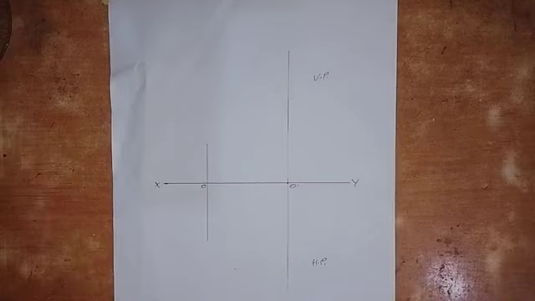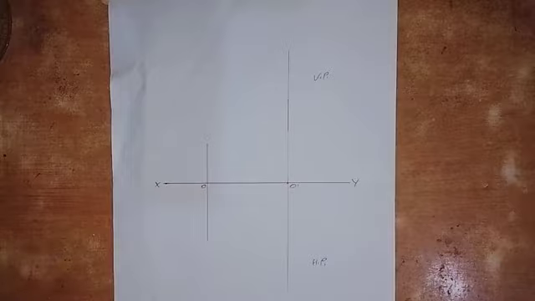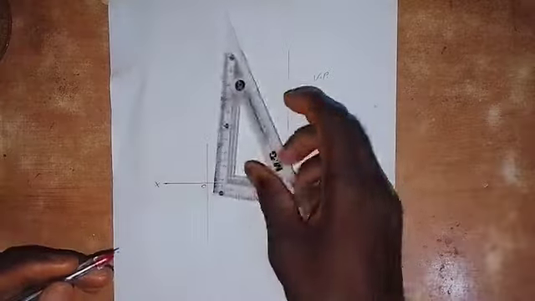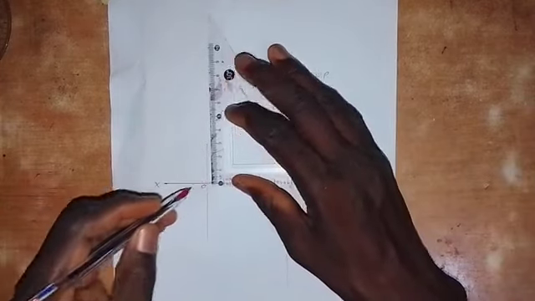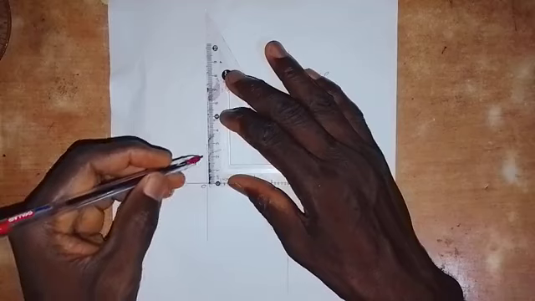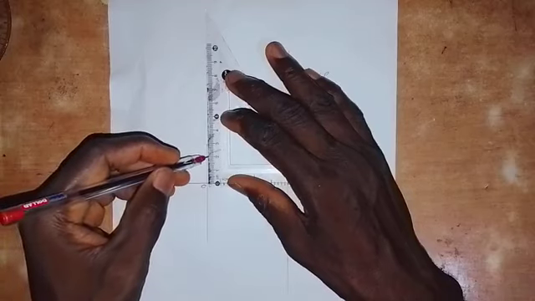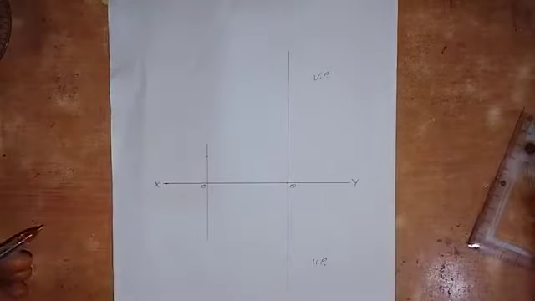Now, end P is 20 millimeters above the HP. So from this point on the XY line, you take it up the XY line in the vertical plane. This is 20 millimeters.